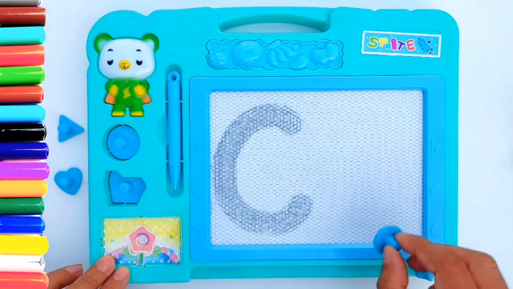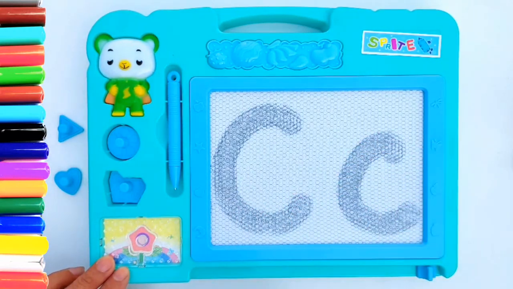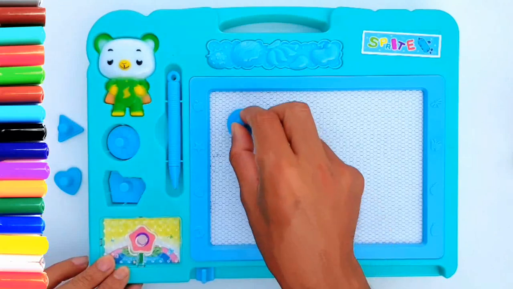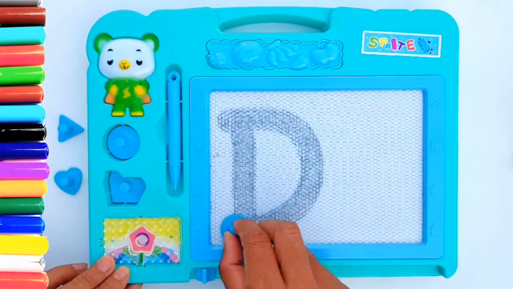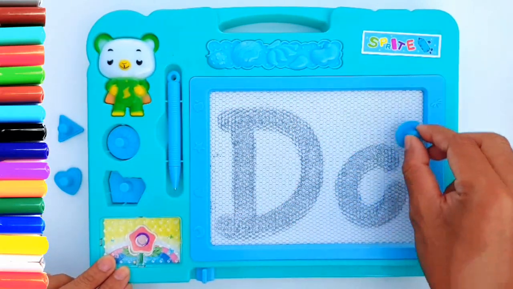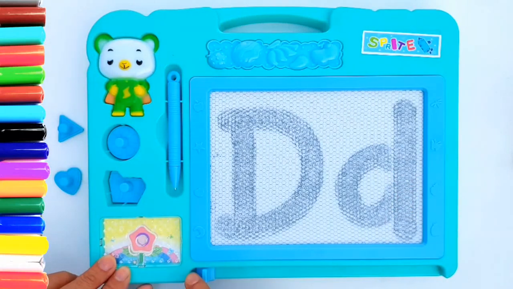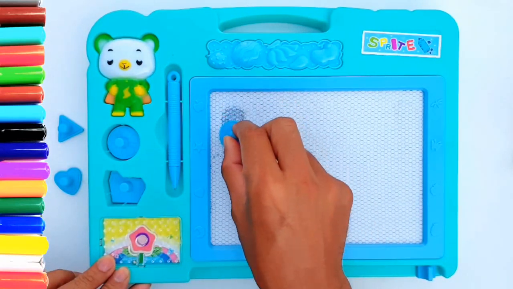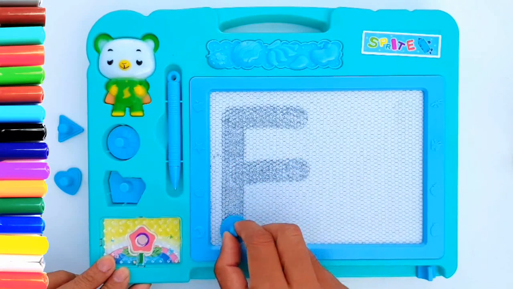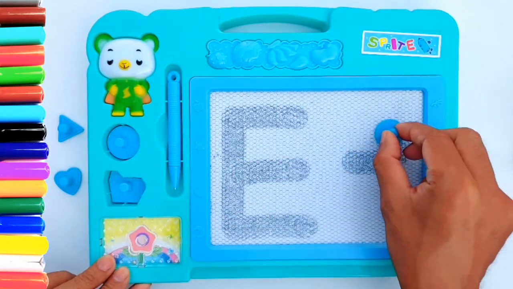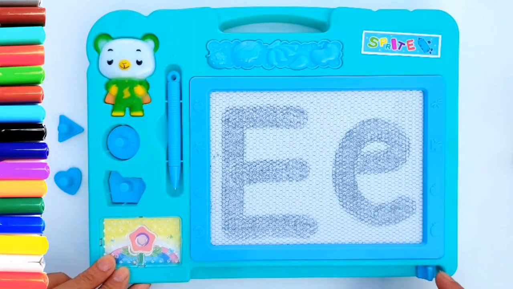Capital C, small c for car. Capital D, small d for dog. Capital E, small e for elephant.